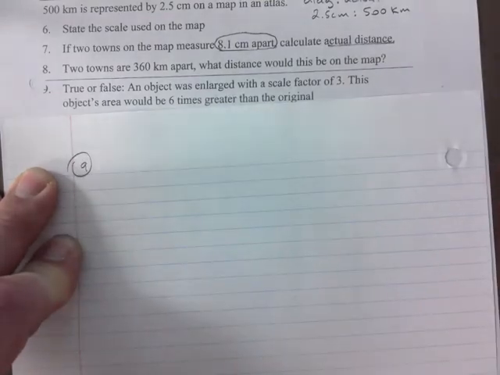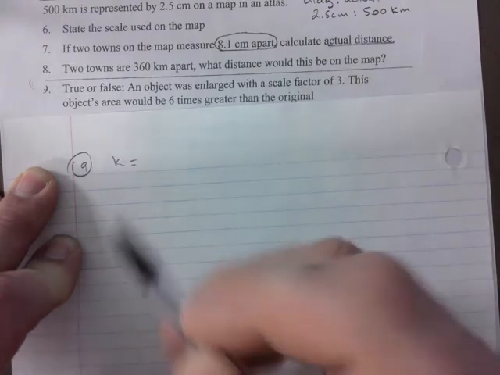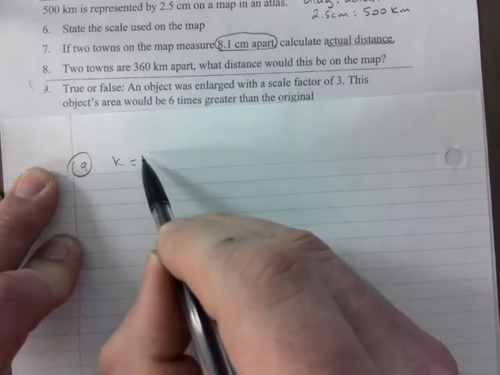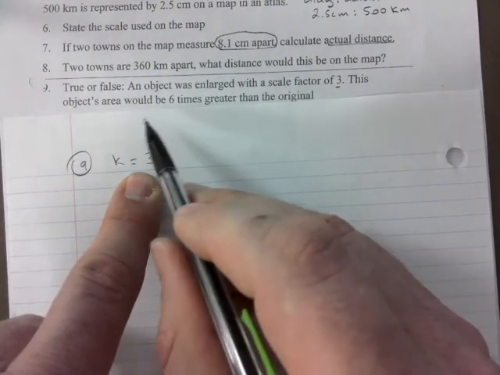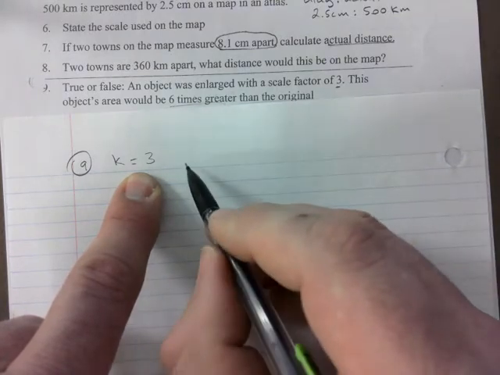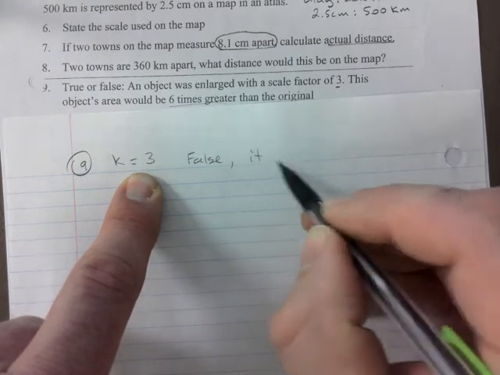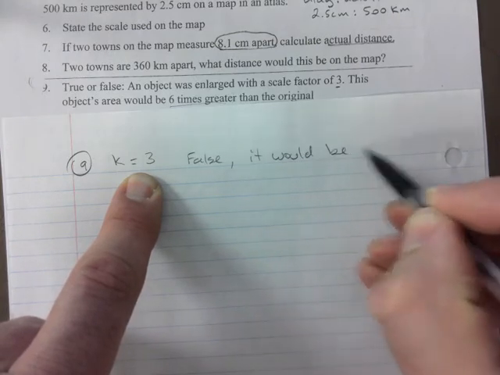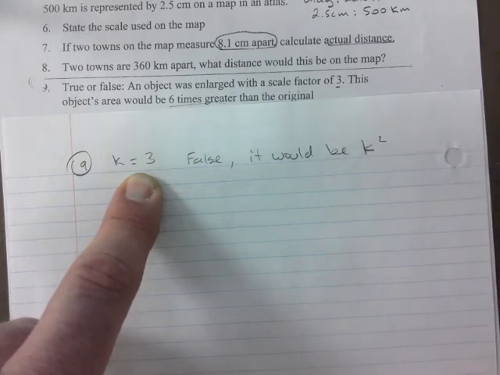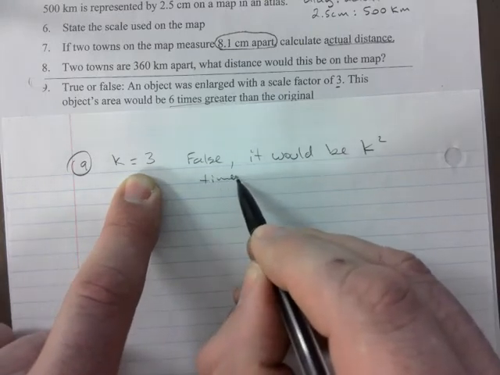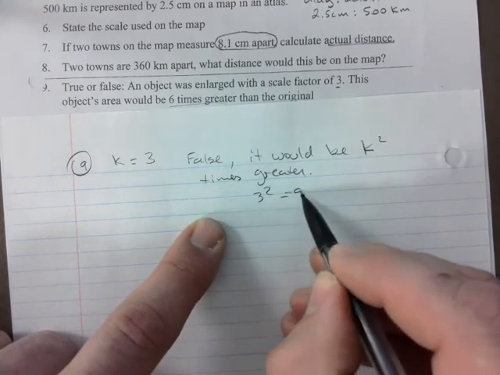Okay. 9. True or false? An object was enlarged with a scale factor of 3. So when they say triple or double, right? In this case, I tell you that it's the scale. But if it's triple, assume that it's times 3, right? This object's area would be 6 times greater than the original. And the answer is false. It would be K. We're talking area. It'd be K squared times greater. Okay, so 3 squared is 9 times.